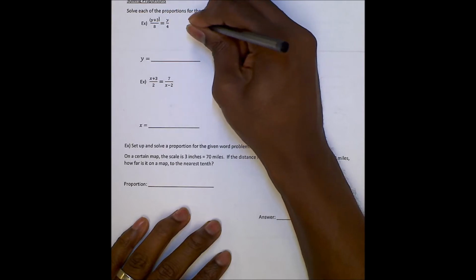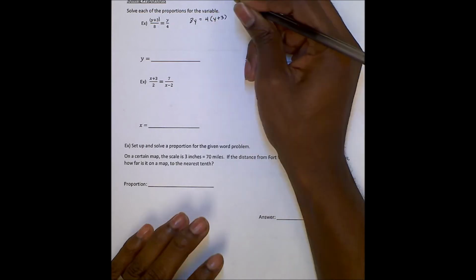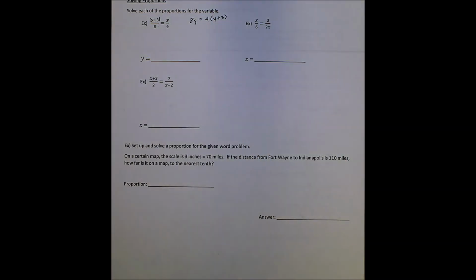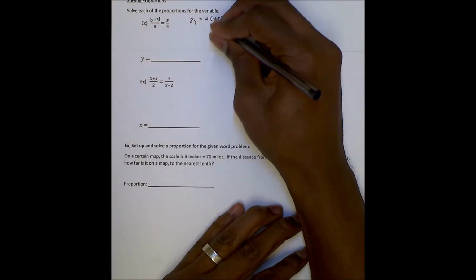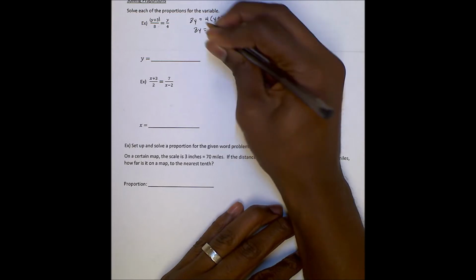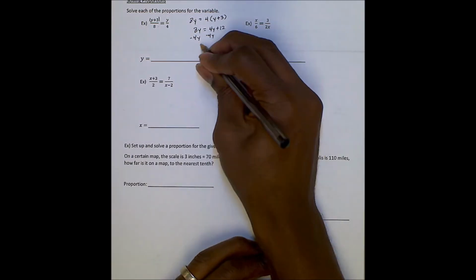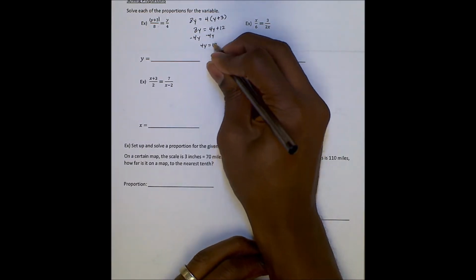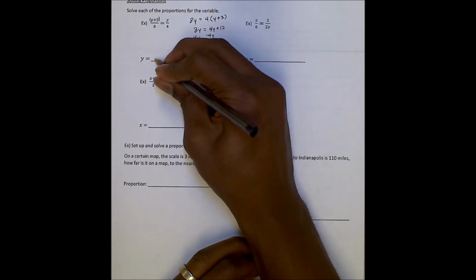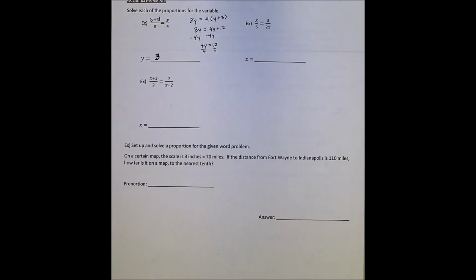Got 8y equals 4 times y plus 3. You'll notice I put parentheses around the y plus 3, and that's just a reminder that I need to multiply both things by 4, not just the y. So 4y plus 12 equals 8y. I'll subtract 4y from both sides. And then I get 4y equals 12, and I'll solve for y, and that will give me, oops, y equals 3. Okay, so just use the cross multiplication to solve the proportion.